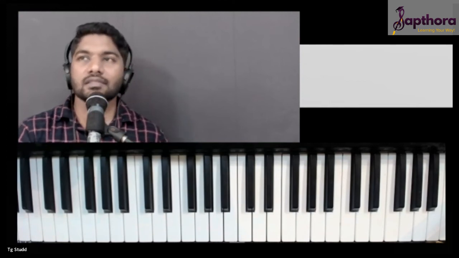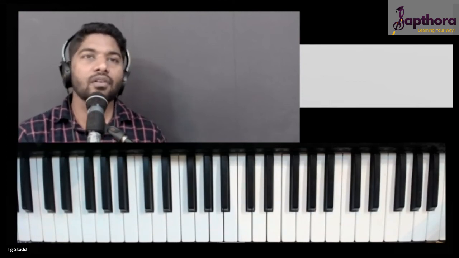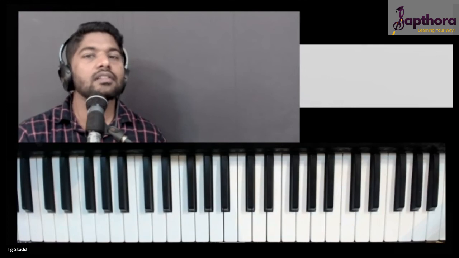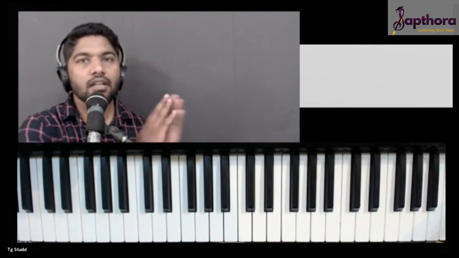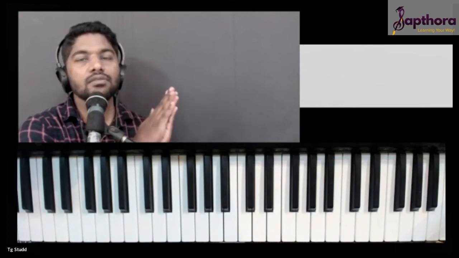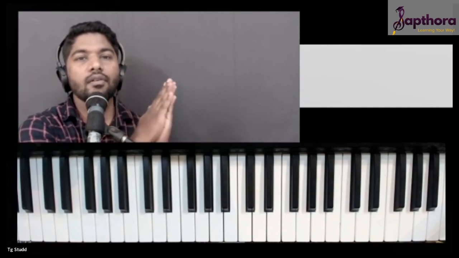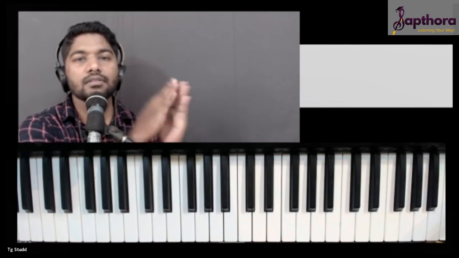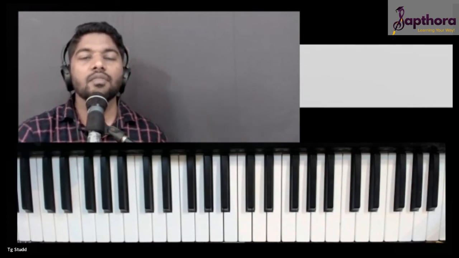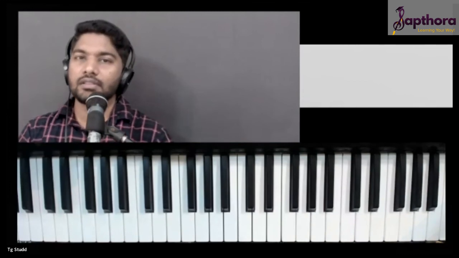Half note is this way. You have to clap on your first count and also on the third count. So it goes on like this: 1, 2, 3, 4. 1, 2, 3, 4. 1, 2, 3, 4. 1, 2, 3, 4.